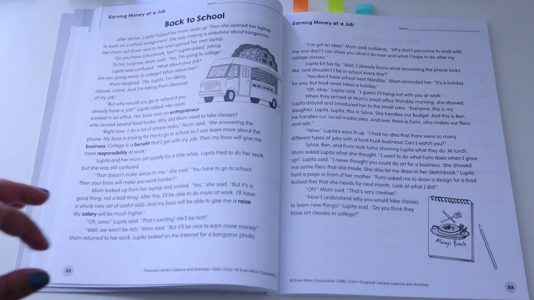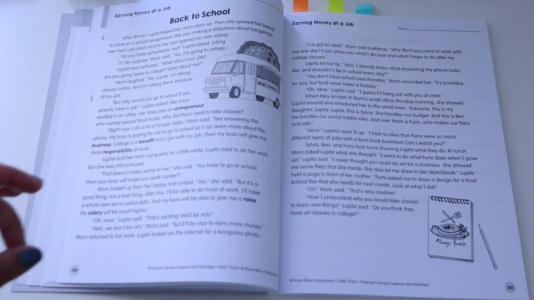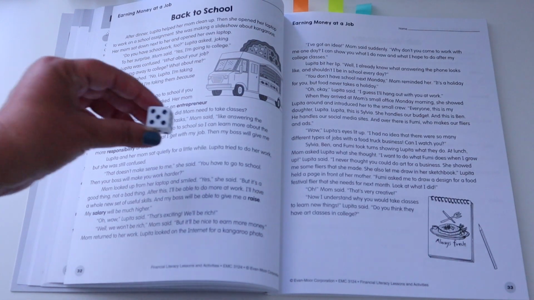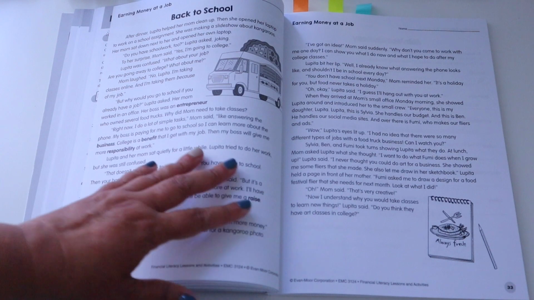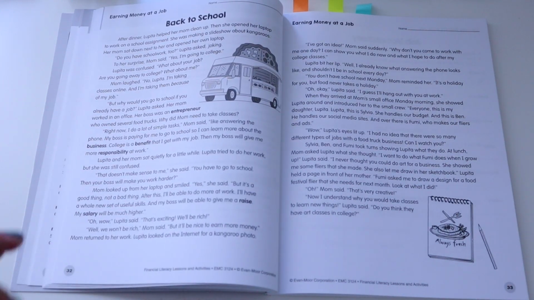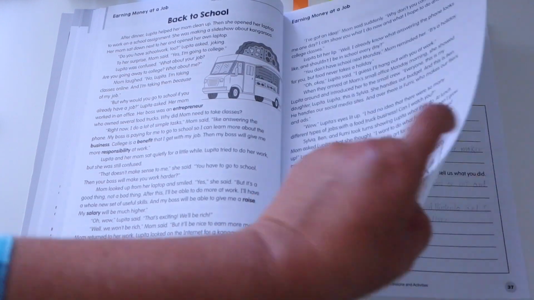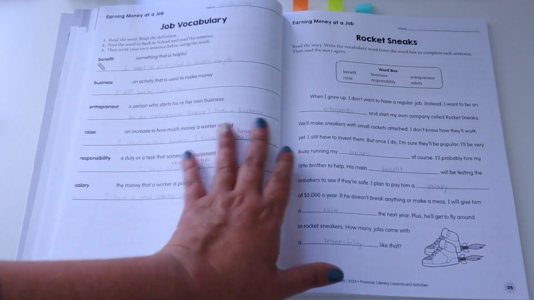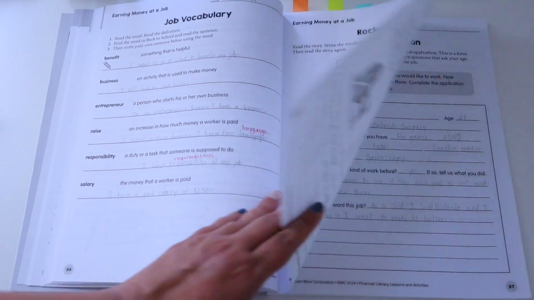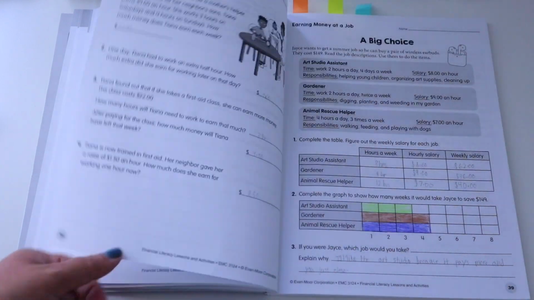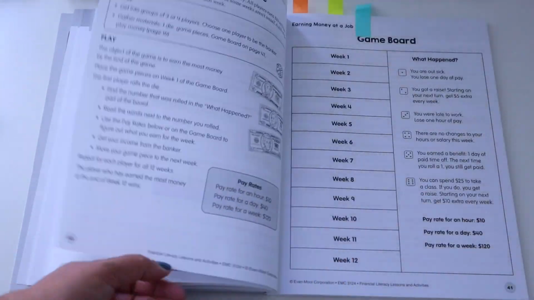I just use some of the objects that we had already from The Good and the Beautiful. We use a dice as well, and we just have a lot of fun with this activity. We use those pawns from The Good and the Beautiful, and I use a dice as well. The page is provided in here for the game. So let me just show you that. Vocabulary, fill in the blanks, more activities, job application, mother's helper, a big choice.